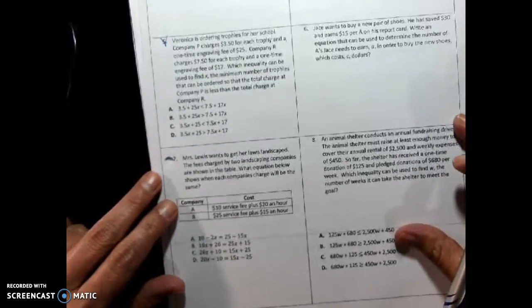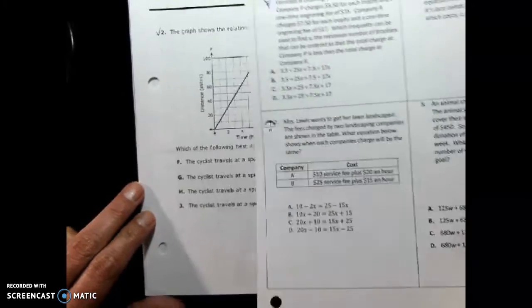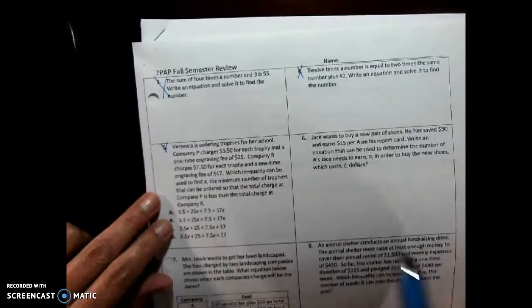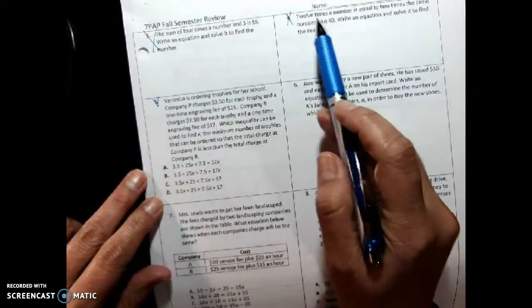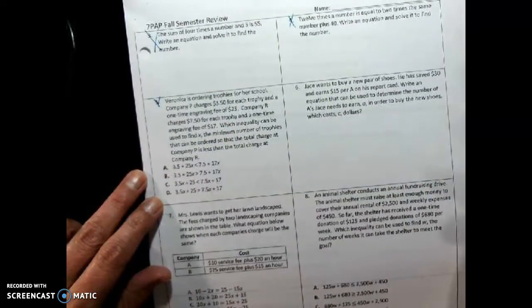Right, we're starting out on the last few parts of the review. I'm not going to do this one, or that one. Okay, so we're going to go down here.